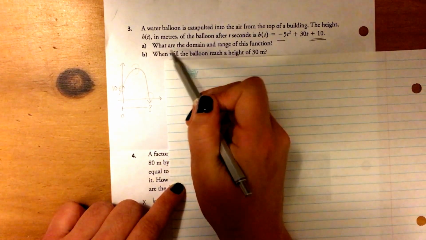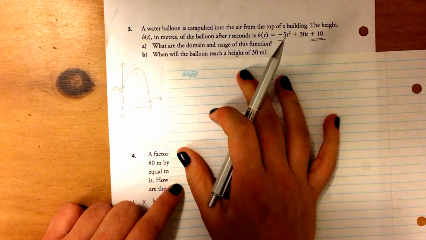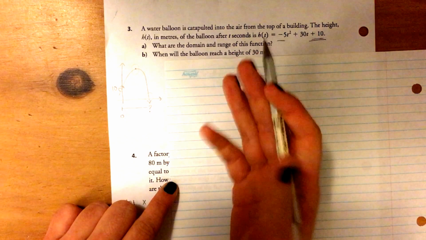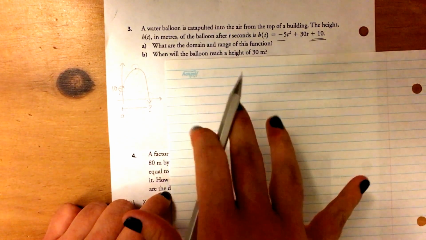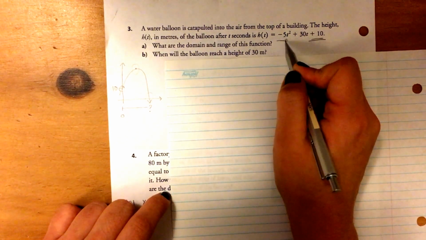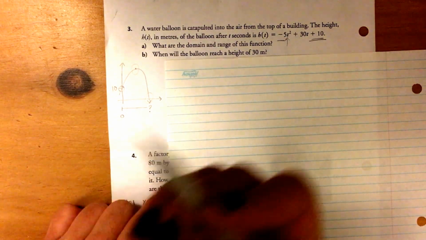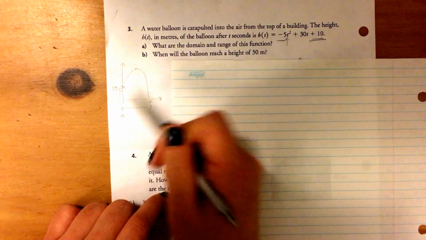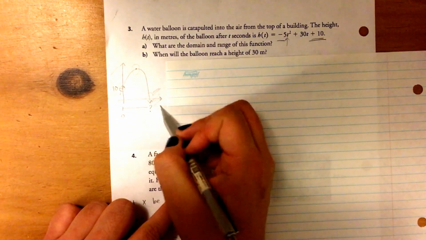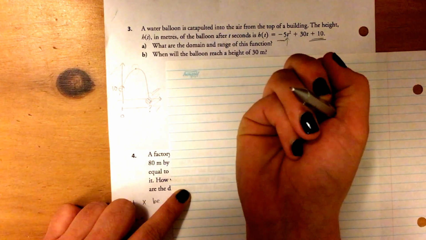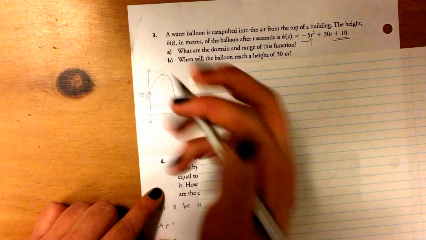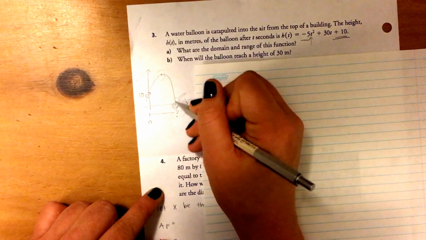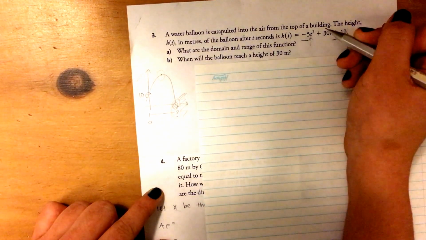Okay? What are the domain and range of this function? So normally with a parabola, of course, my domain would be x is an element of the real numbers. However, in this specific situation, we're not even using x as our independent variable, it's t, and it's a situation of time, so we're not going to consider time that's negative, that's over here, okay? And we're not going to consider time once the balloon hits the ground. So we're really looking for between time 0 and whenever it hits the ground. And whenever it hits the ground is at a height of 0.